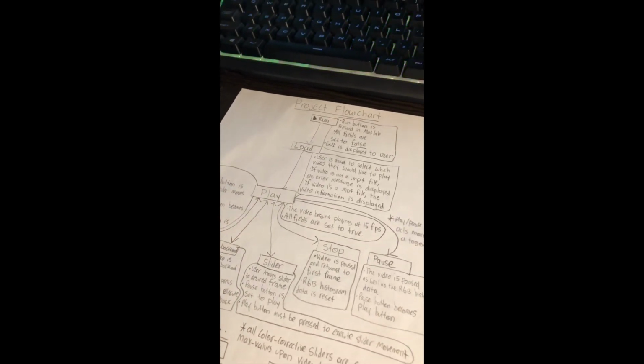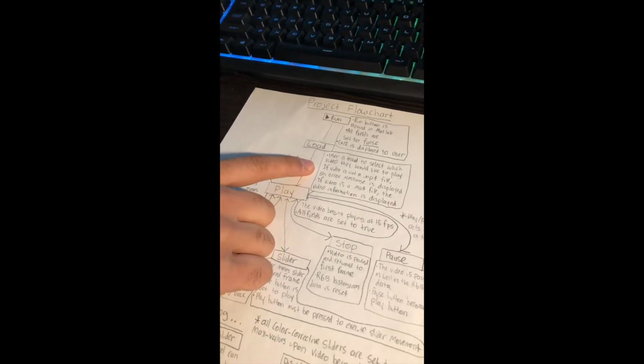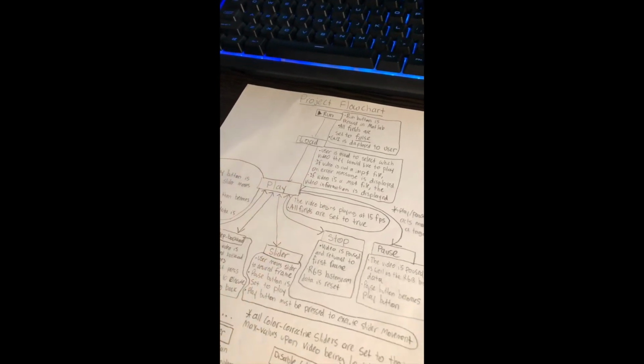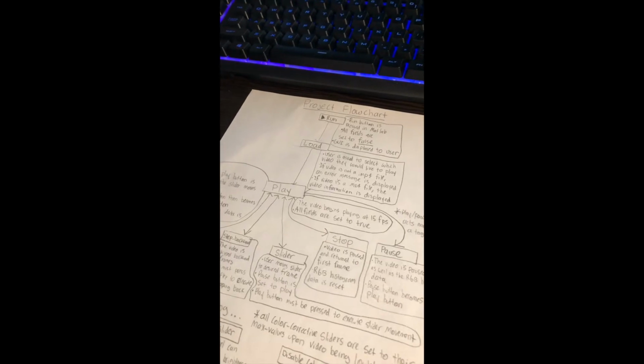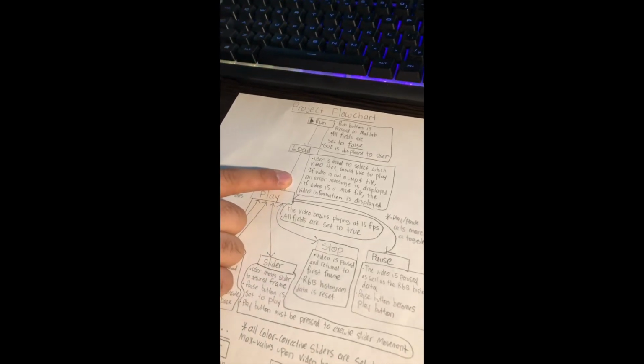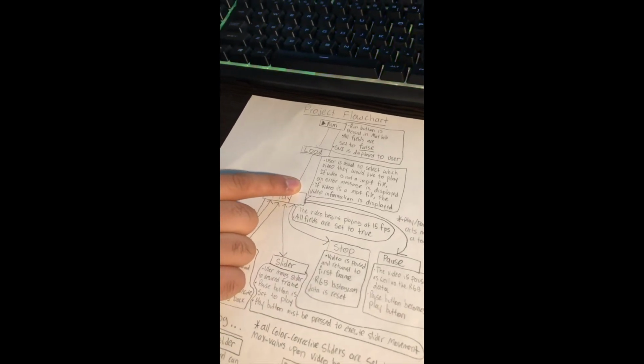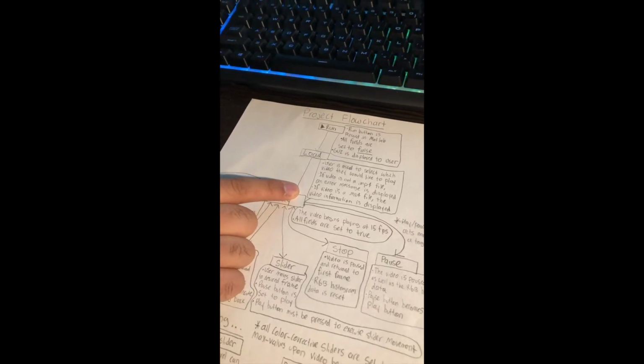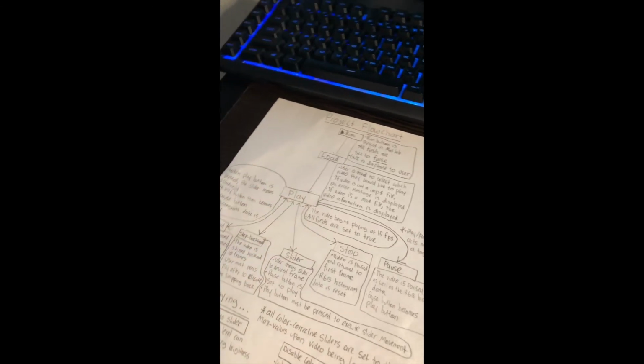Next, the user will press the load button. We use the command, which allows the user to open an MP4 file. If it doesn't enter an MP4 file, then an error message will be displayed. If it is, the video information, as well as the extracted file, will be displayed on the GUI.